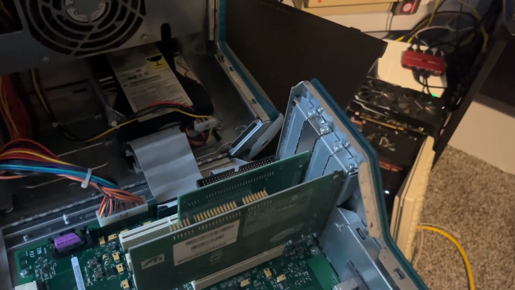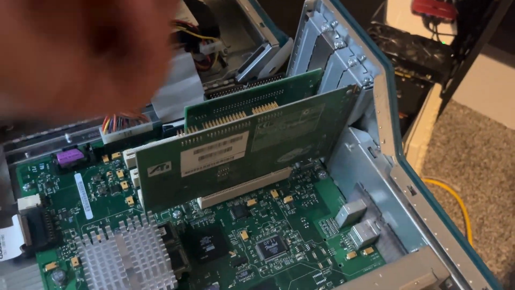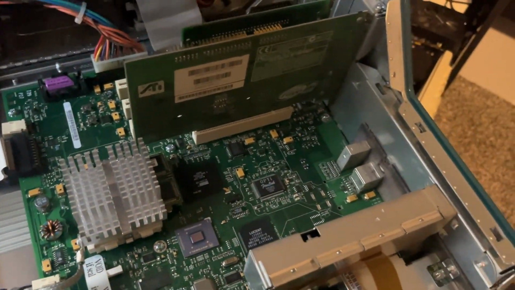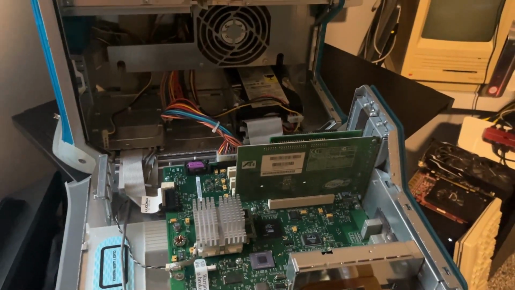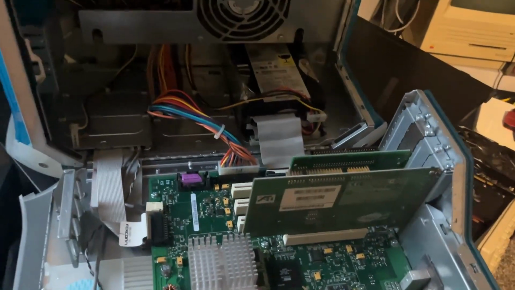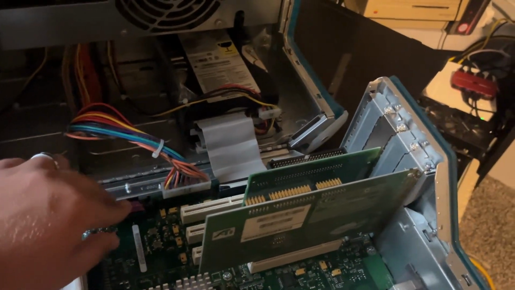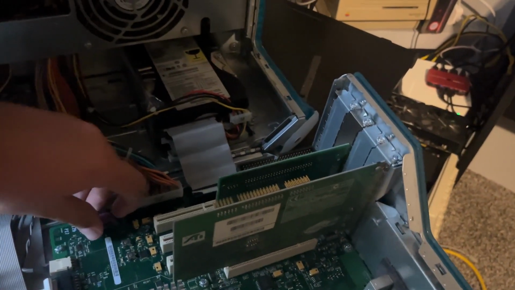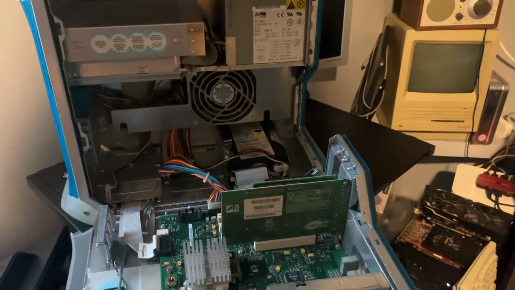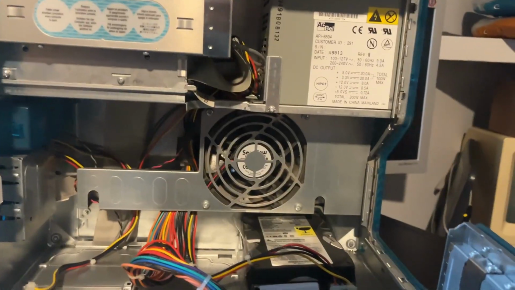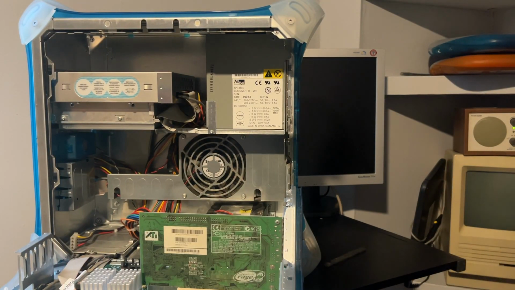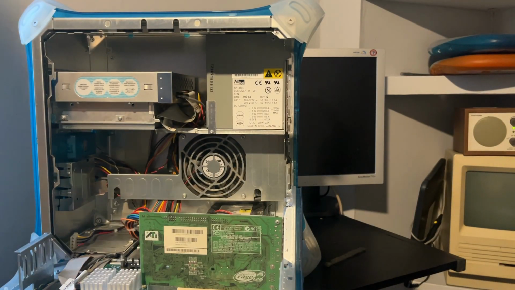I'm kind of just looking around here to see if we have any blown capacitors or anything leaking or anything that would indicate that we would set the magic smoke free if we were to boot this computer up. And I am not really seeing anything. I'm going to take this PRAM battery out. These things are notorious for exploding. I might as well take it out now while I have this thing open. Everything looks good.